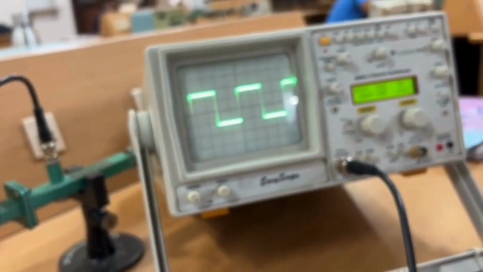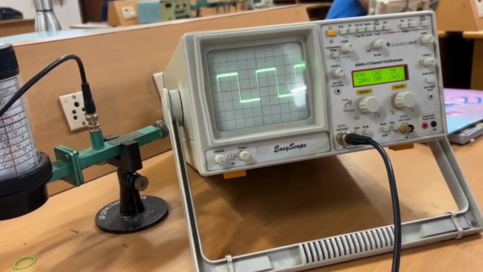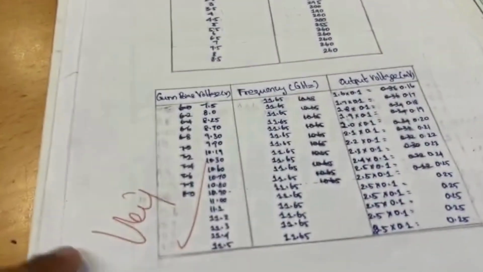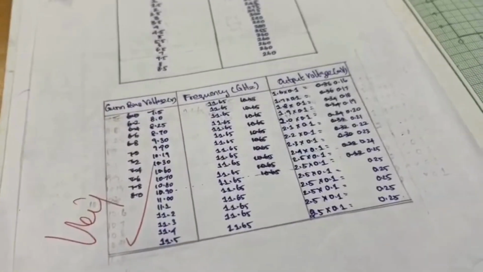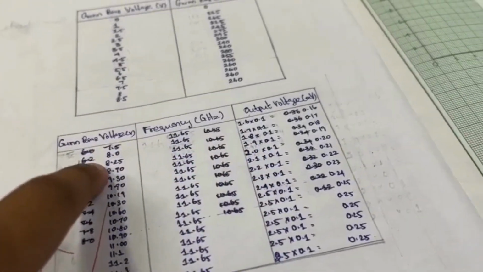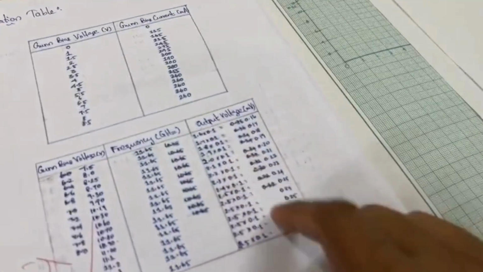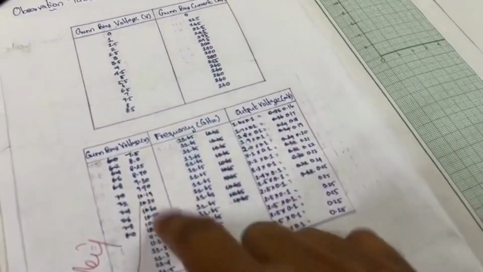And again vary the bias voltage. You will be getting differences in the output graph. For each of the small differences, take around 15 readings and find the frequency also. The frequency will be mostly constant, and take the output voltage by multiplying the number of boxes with the 0.02 volts, and we will be getting the output voltage in volts, and plot the graph.